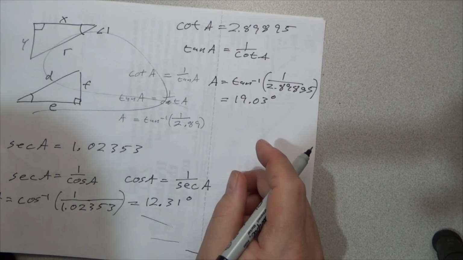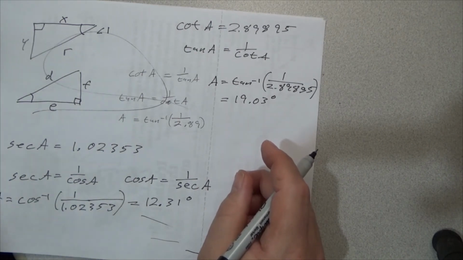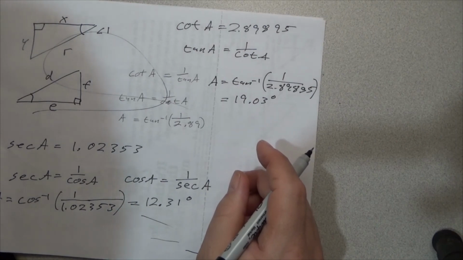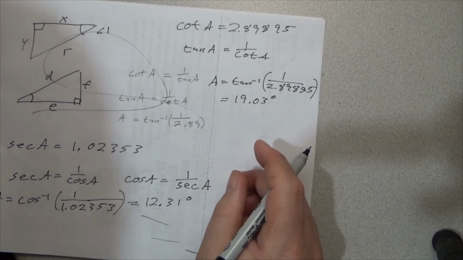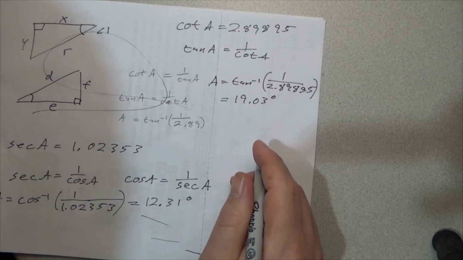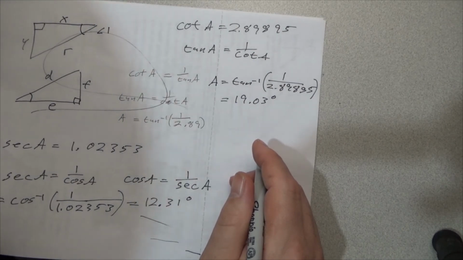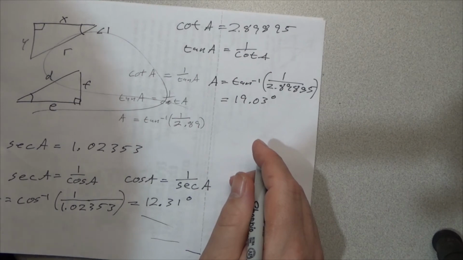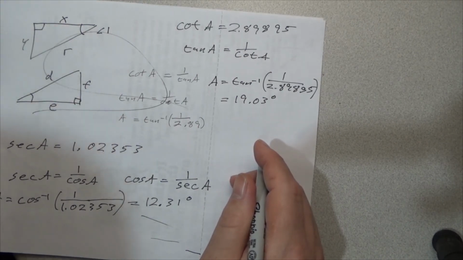Now let's take a look at some of these other ones, the way they've got them written on the bottom of page 850. They've got some that are written a little bit differently. For example, number 25 says A equals arcsine 0.2953. So that one is already set up for you to hit in your calculator. You just hit arcsine.